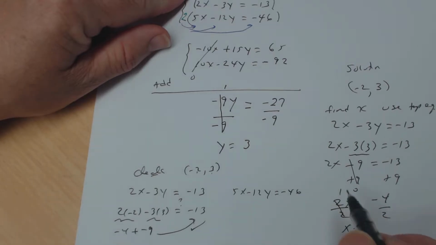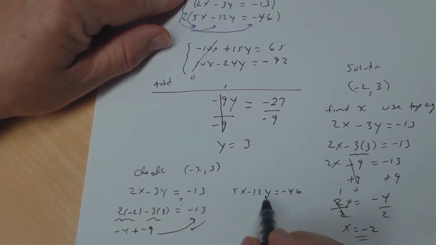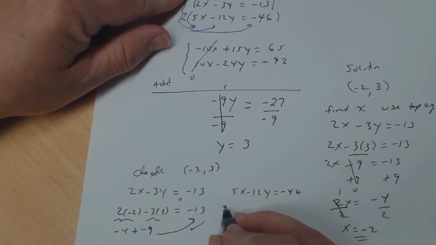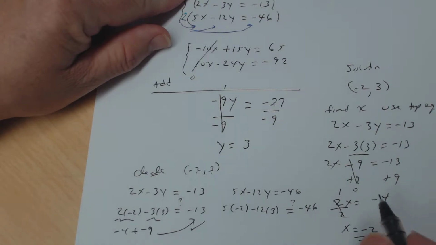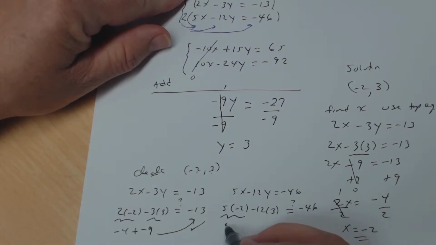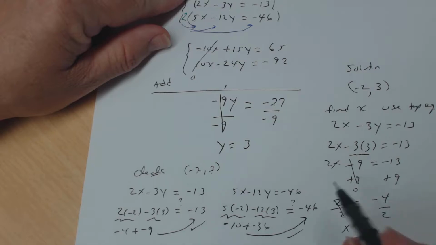So there's my other equation. In place of x, I plug in negative 2. In place of y, I plug in 3. So 5 times negative 2 minus 12 times 3. And I want to see if that's equal to negative 46. Well, 5 times negative 2 is a negative 10, plus a negative 12 times 3 is a negative 36. And when we add them up, you do get negative 46. So there's your solution.